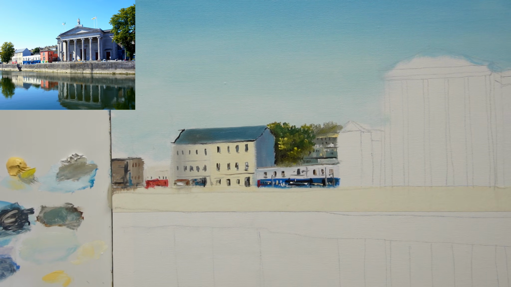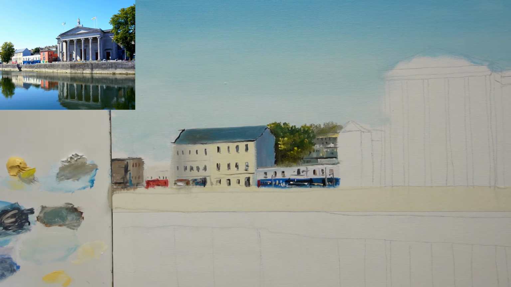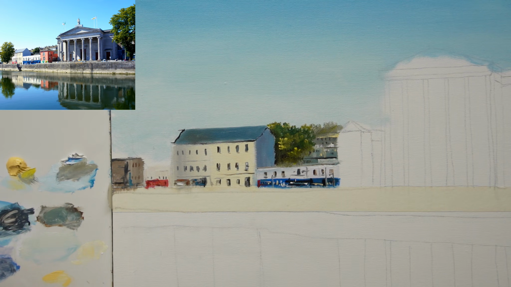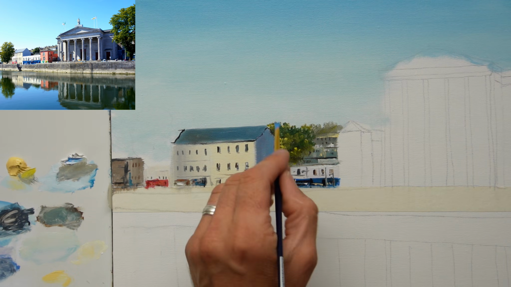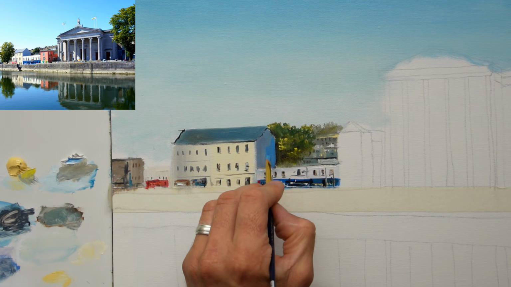Now, that's that area filled in. So quick, isn't it? Isn't that amazing? I'm going to take a small brush and just highlight this. So what I'll do is phthalo blue and some white and a little touch of magenta. I'm going to take that colour, put it in here and highlight the shadow of that building.